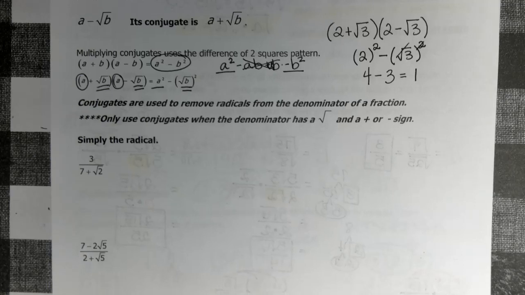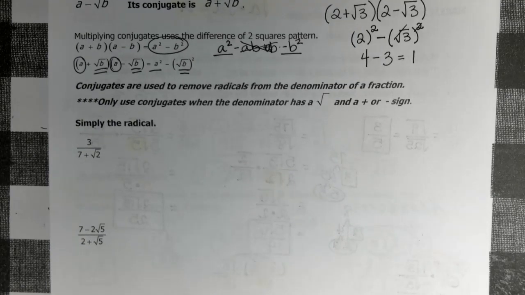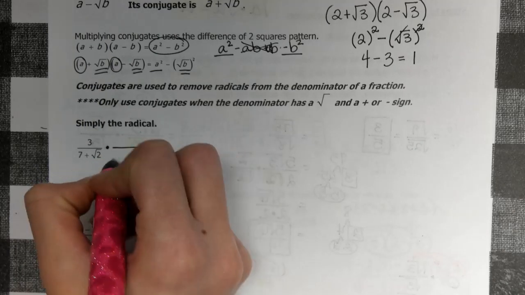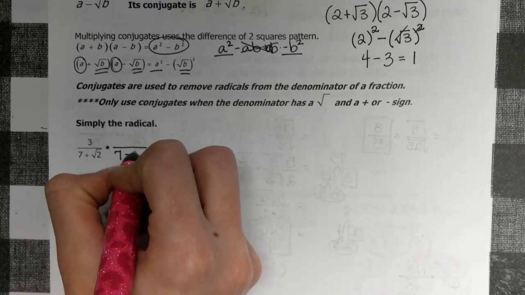Okay? So I've got 3 over 7 plus square root of 2. I can't simplify anything, so I'm going to multiply by its conjugate, which is 7 minus square root of 2.